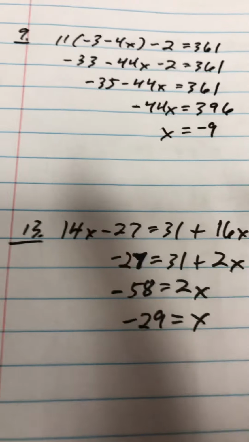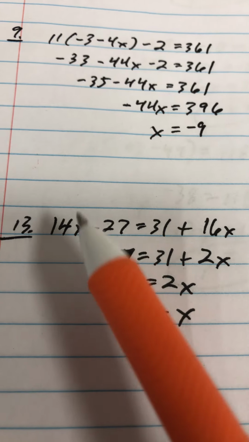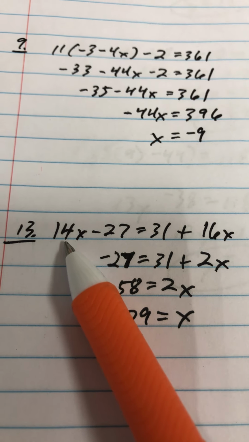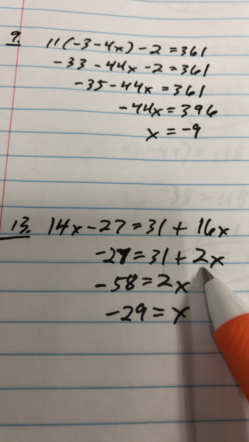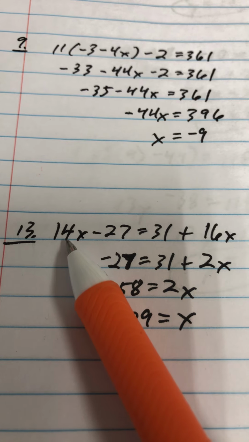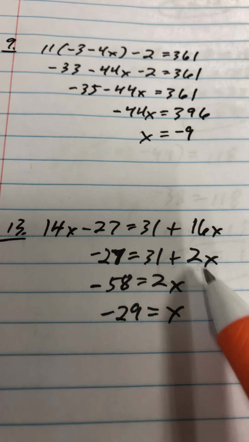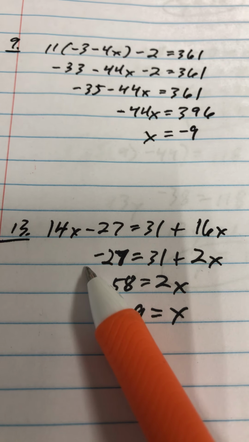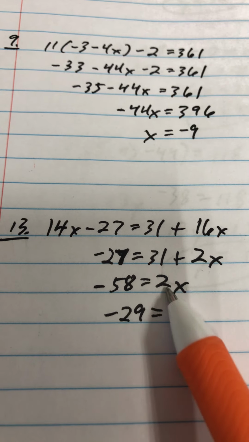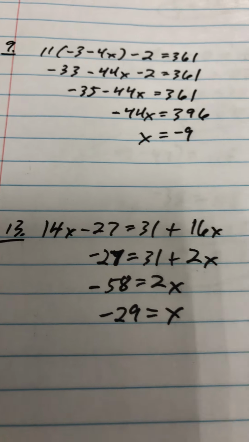And lastly, for number 13, I just did one step at a time here. I subtracted 14x from both sides. I could have subtracted 16x, but then I would have a negative 2x over here, and I'd have to take care of that negative at some point, but I like to keep it positive, so I did it this way. And then I subtracted 31 from both sides. And then I divided both sides by 2, and I get negative 29 equals x.